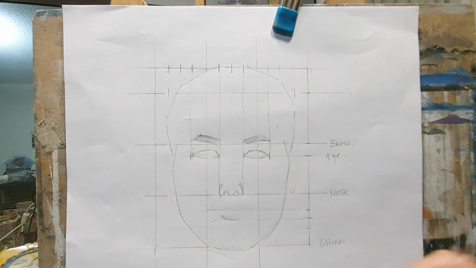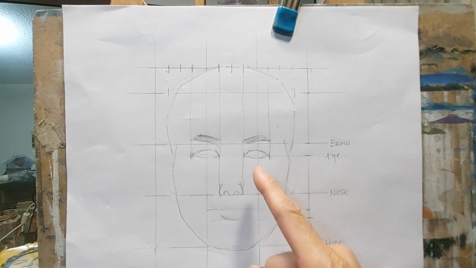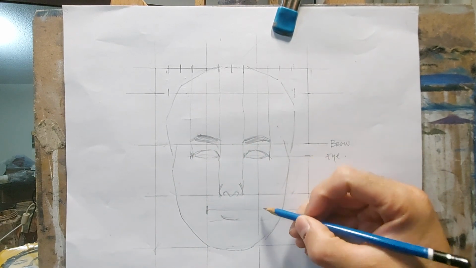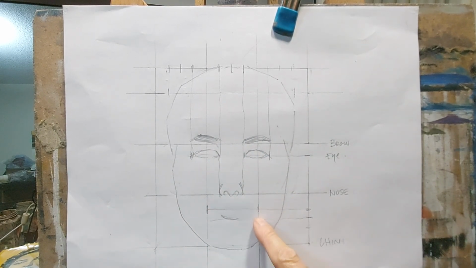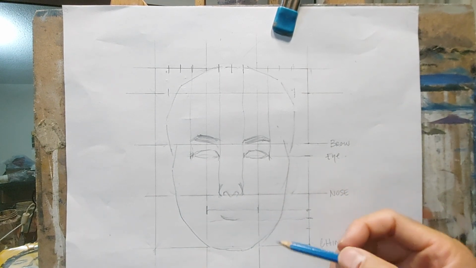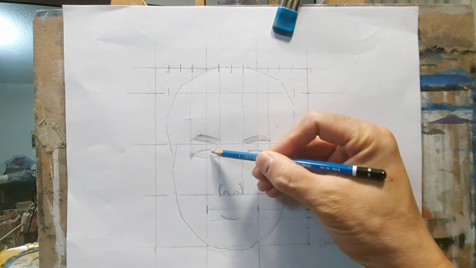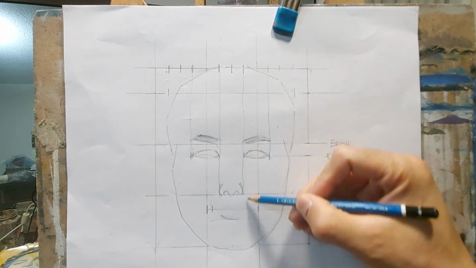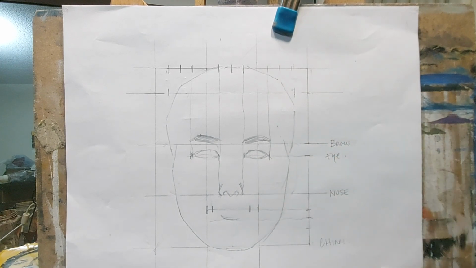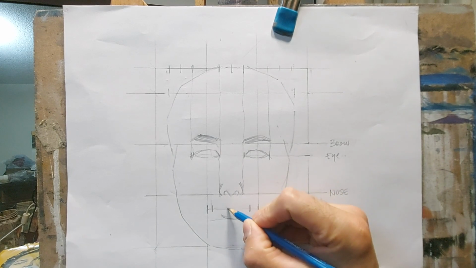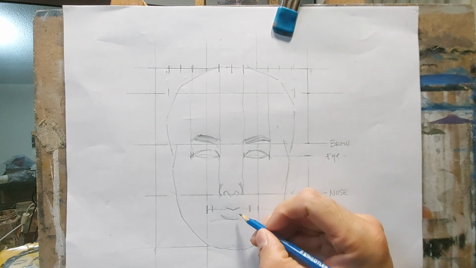And Loomis basically states that the width of the mouth falls between the center of the two eyes. So if I follow Loomis, that's the width of my mouth. However, looking in the mirror, I can see that my mouth isn't that wide, and I'm just going to bring it in to about a third of the eye, right there and right there. That appears to be a bit more true to life. So I'll roughly draw it in.